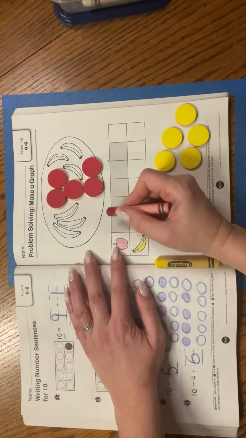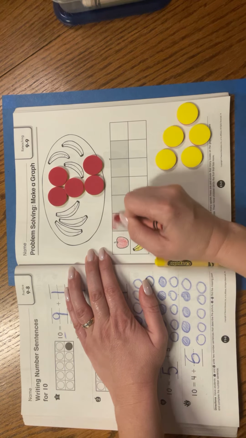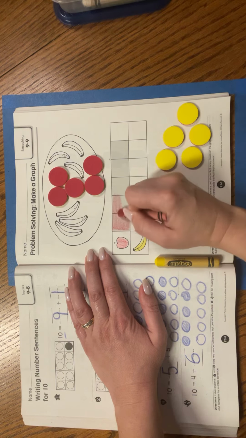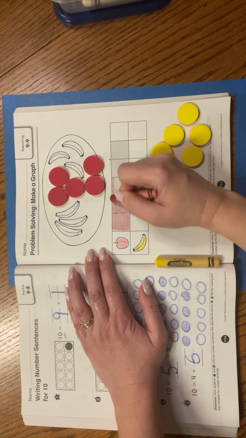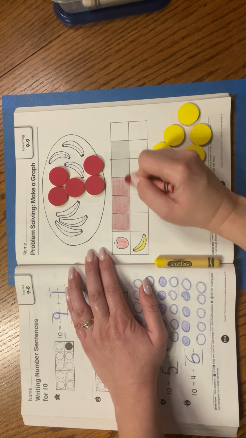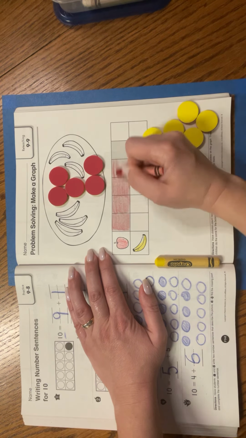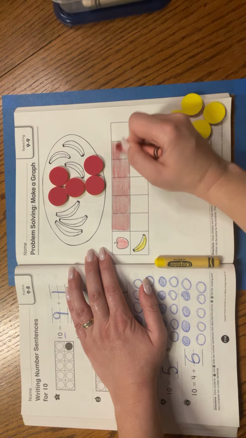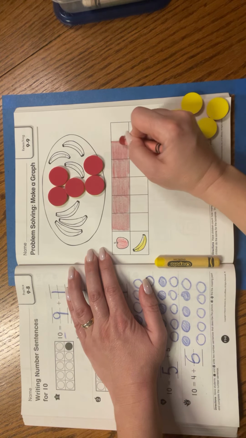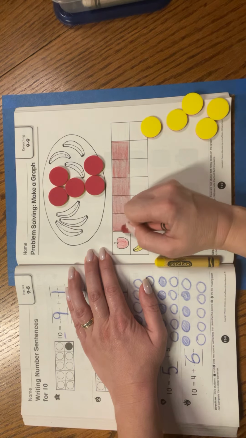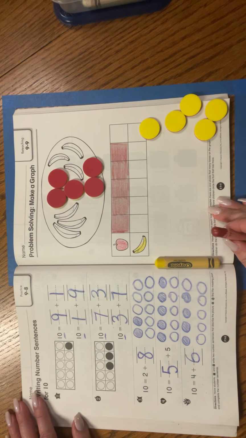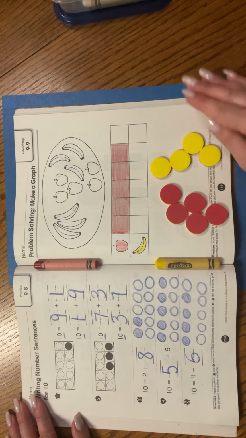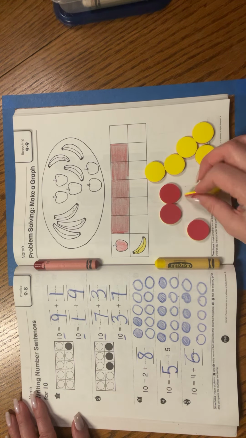So let's go ahead and practice that. Let's color in 1 box, 2 boxes, 3 boxes, 4 boxes, and 5 boxes. 5 boxes for 5 red apples on the plate. Good job. Now, let's graph using our yellow dots.